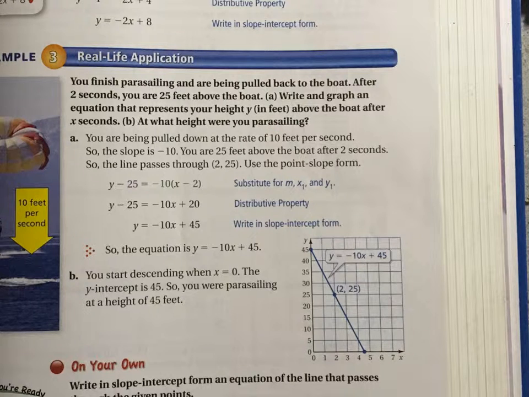Oh, that's a good question. Okay. Substitute, we have to create an m, and we had our first point was, where was it? You're being pulled down at a rate of 10 feet per second. So the slope is negative 10. You're being pulled down. You are 25 feet above the boat after 2 seconds. So the line passes through 2, 25. So y is our feet and x is our time. So we have a point slope intercept here. We started at 45 because how did they start with 45?